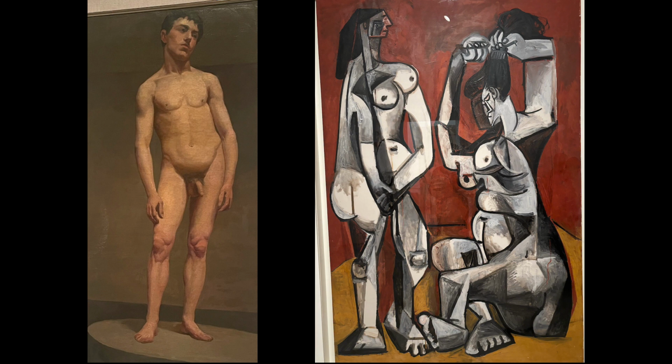In Women at Their Toilet, which is on the right, from 1956, we see significant transformations in Picasso's rendering of the human body. We see the influence of Cubism in this piece, as Picasso has a more abstract and fragmented approach to depicting the human body. The figures are deconstructed into geometric shapes and angular forms, reflecting Picasso's interest in breaking down reality into its essential components.